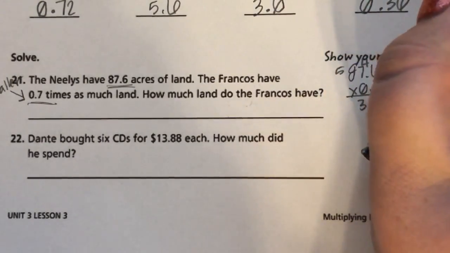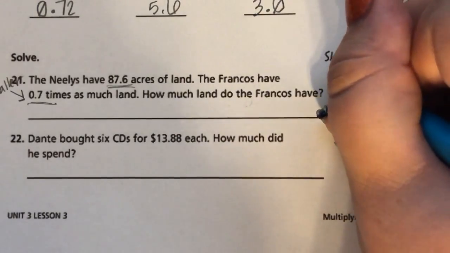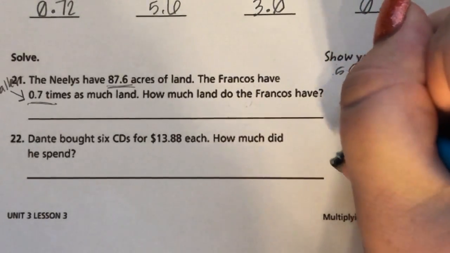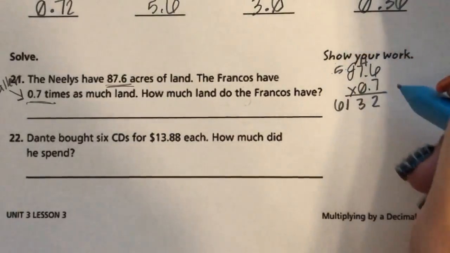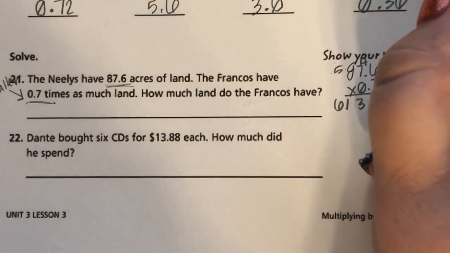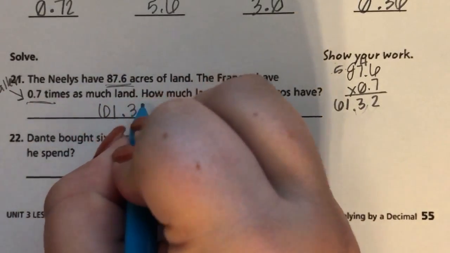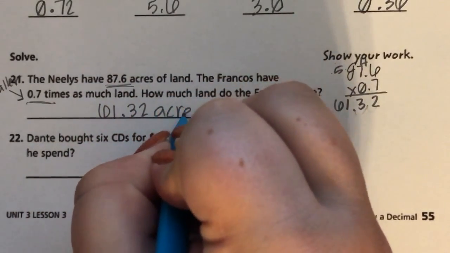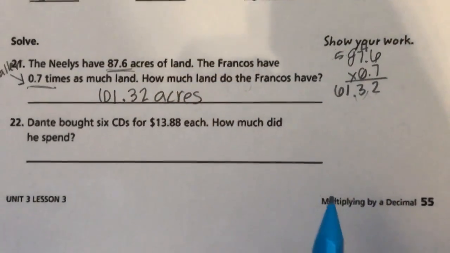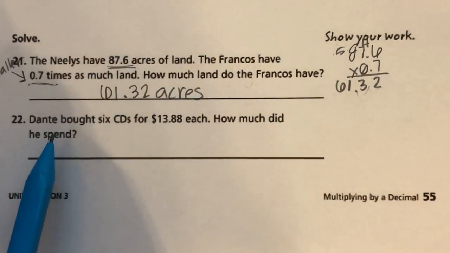7 multiplied by 6 is 42. Carry the 4. 7 by 7 is 49. Plus 4 is 53. Carry the 5. 8 and 7 is 56. Plus 5 is 61. I have 2 numbers behind decimal points, so I move it twice. So they have 61.32 acres of land.